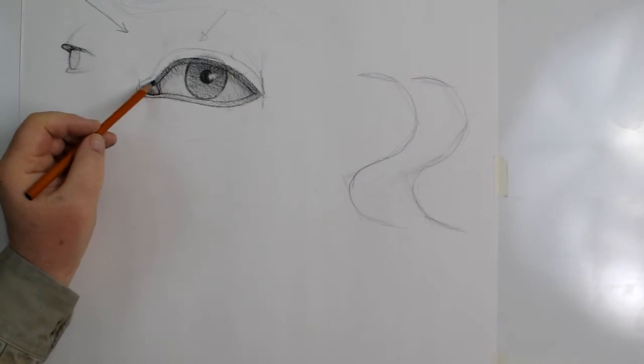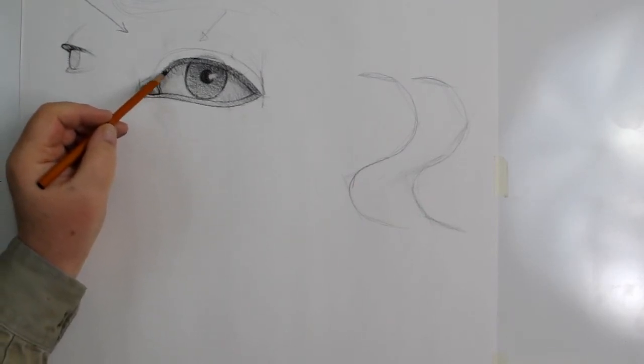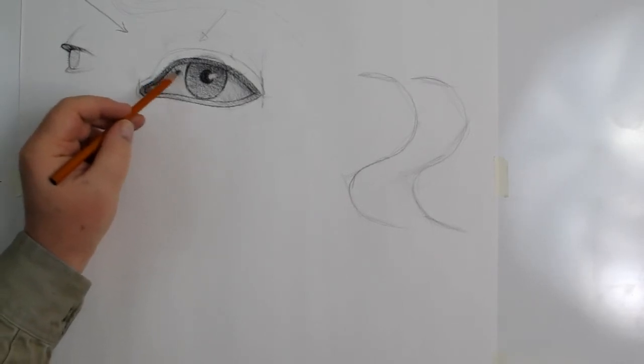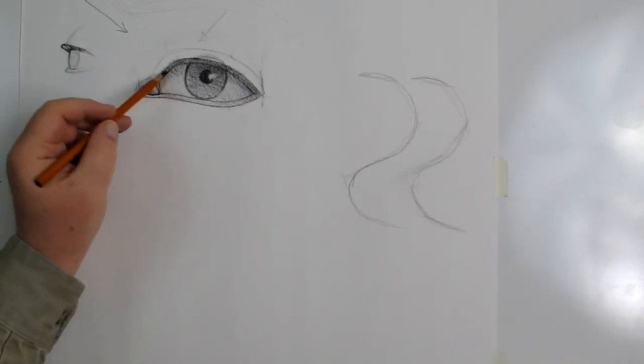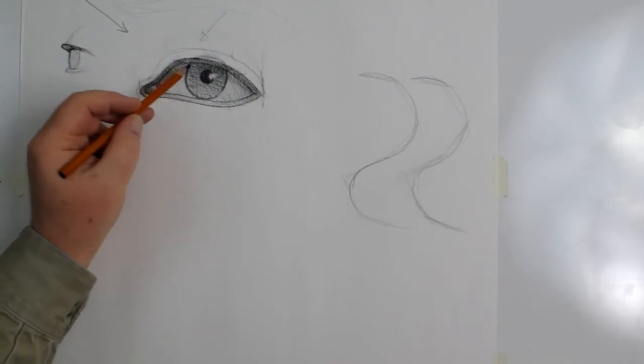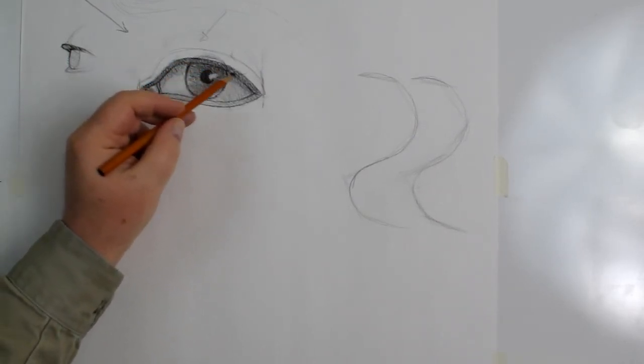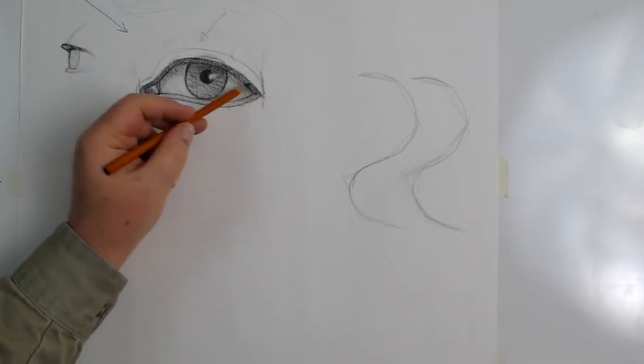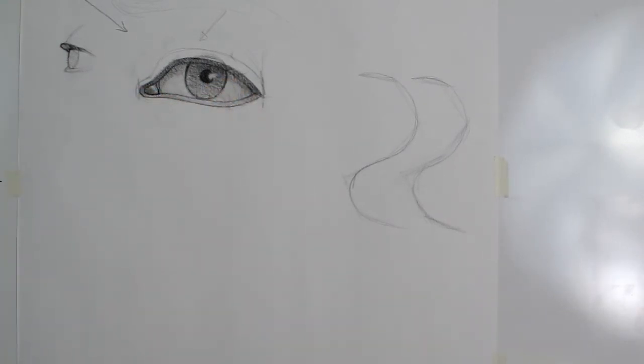So again, this right here might be a little too light right now. We'd have to darken this up. How's the shadow looking? The cast shadow might not be dark enough. It's just little stuff like that. Now again, we're not going to render this eye for you today. This is just a beginning eye, but we also want to be aware of the basic relationships of an eye.